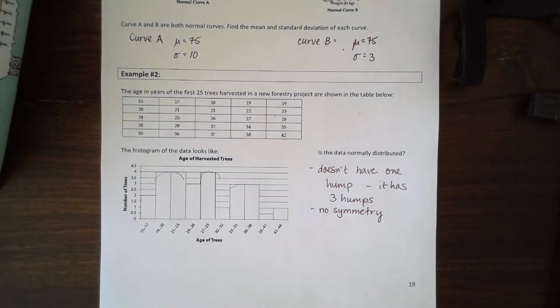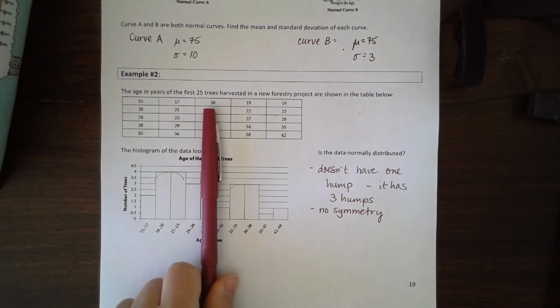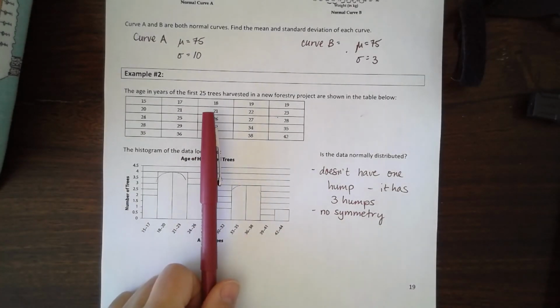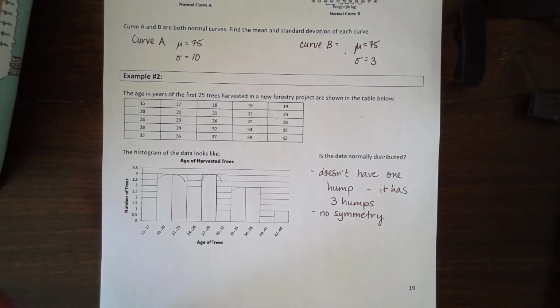So that's another strike against it being normally distributed. I can't put a mirror here and have the same picture on both sides of the mirror, whereas I would if it was a normal curve. Those are good reasons, but they're not very mathematical. So let's take a look at some of our data.